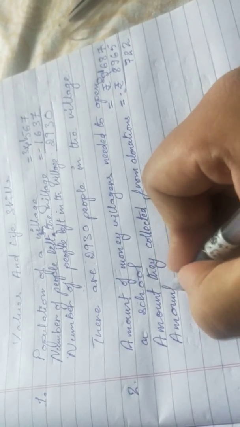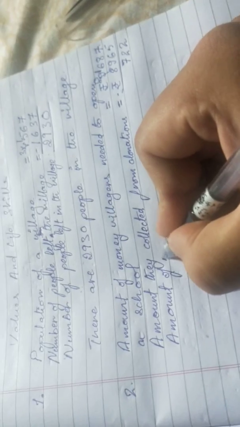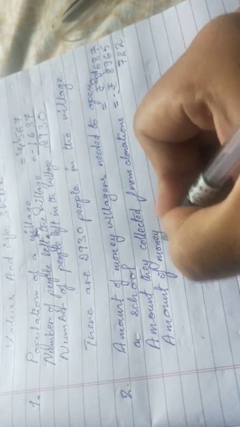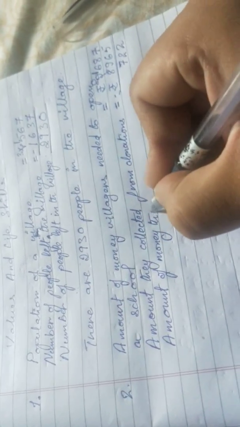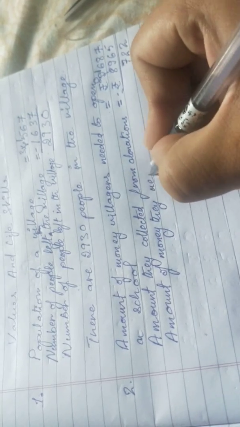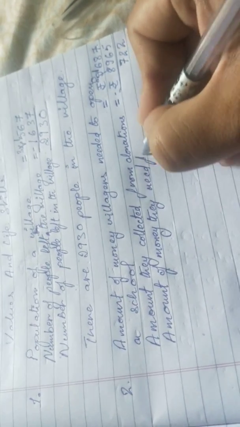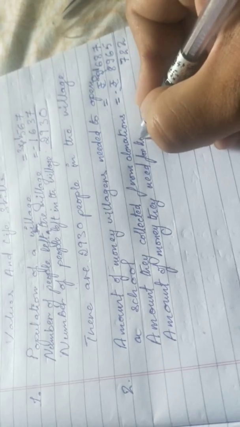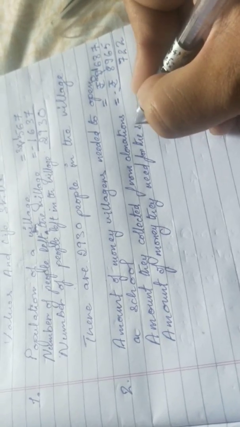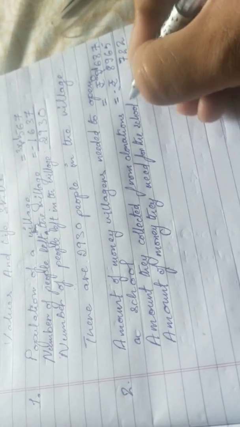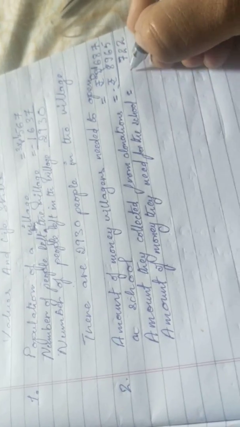Amount of money they need for the school. Okay, this will be the amount of money they need for the school.